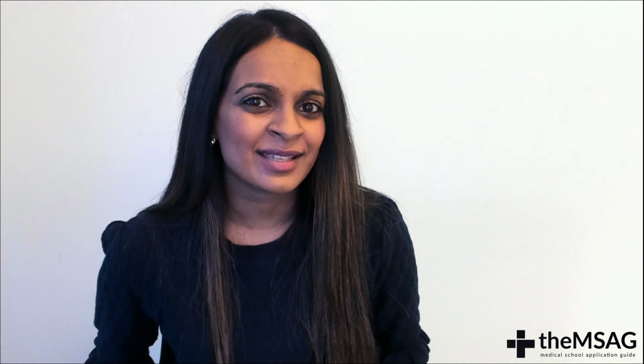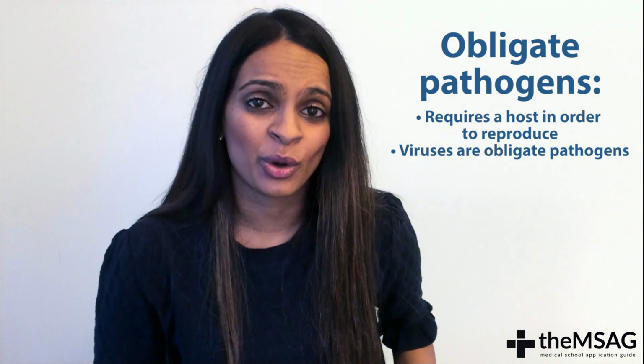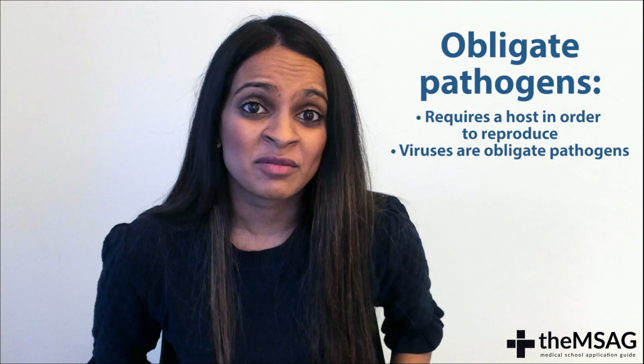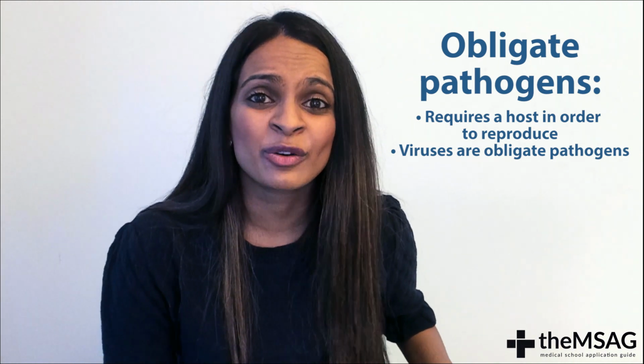Something useful to think of when you try to remember all the various pathogens is the distinction between obligate pathogens and facultative pathogens. Obligate pathogens, as the name implies, are obligated, or they have to, reproduce inside a host. They need a host for their normal life cycle. A very good example is all the viruses. They can only reproduce using the cellular machinery inside a host.